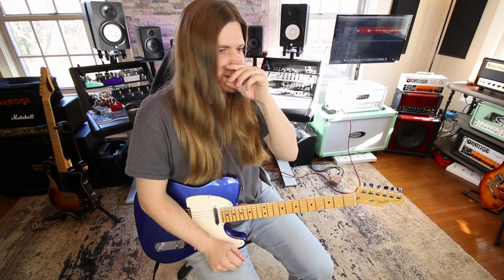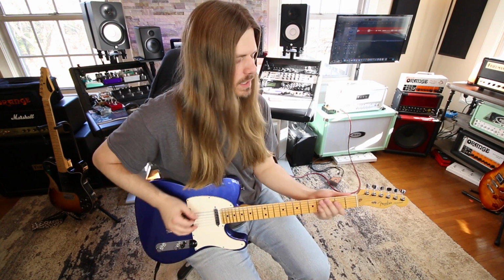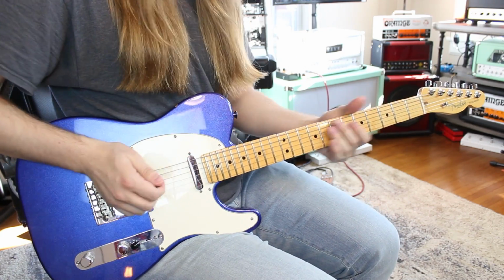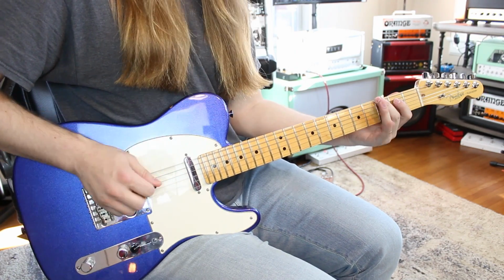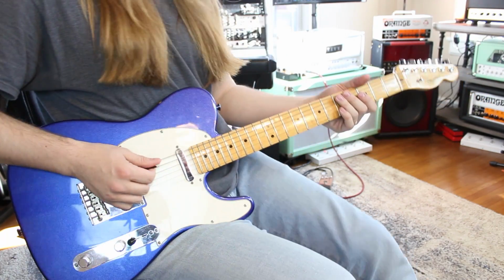Now, the overall thing is this. And there's a couple of picking things to note that make it sound the way that it does. So the riff is open twice on the low E string, 3-4 on the low E, 2-4 on the A, then open low E string again.